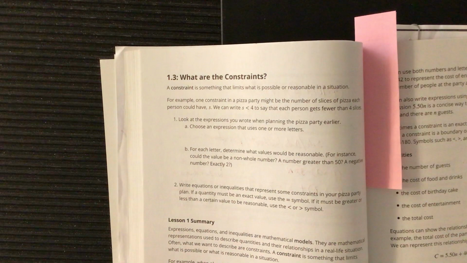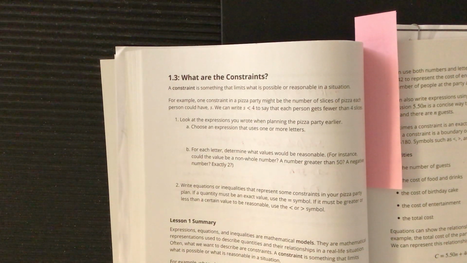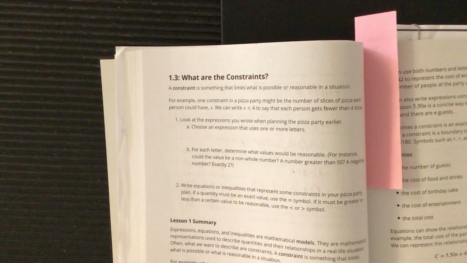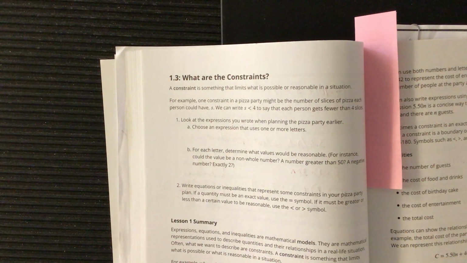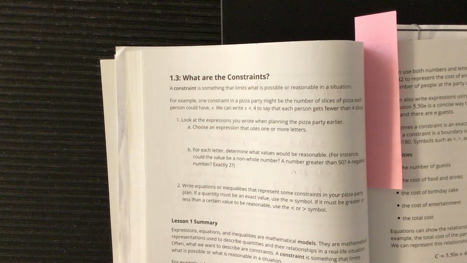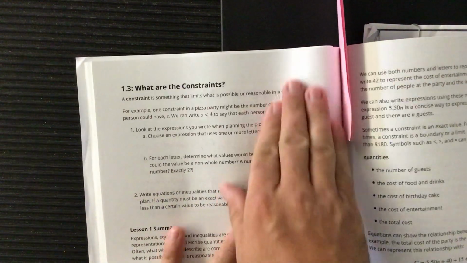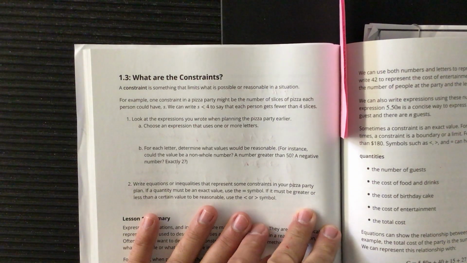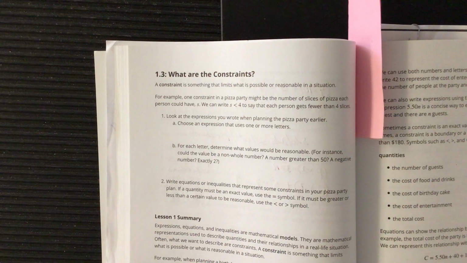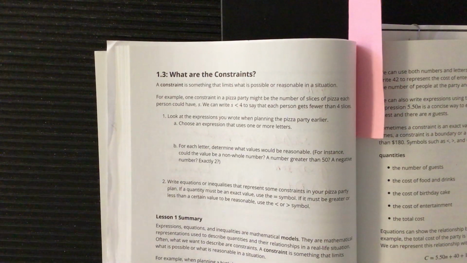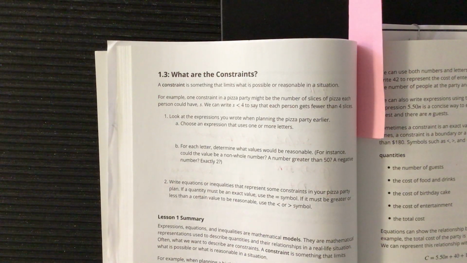All right, last thing we're going to discuss is the word constraints. Vicente, would you read what a constraint is, please? A constraint is something that limits what is possible or reasonable in a situation. For example, one constraint in a pizza party might be the number of slices each person can have. They use the letter S. We can write S is less than 4, so each person gets fewer than 4 slices, otherwise somebody's not going to get some. So you might have to put a limit on the number of slices somebody eats.